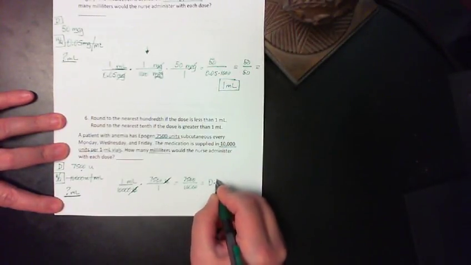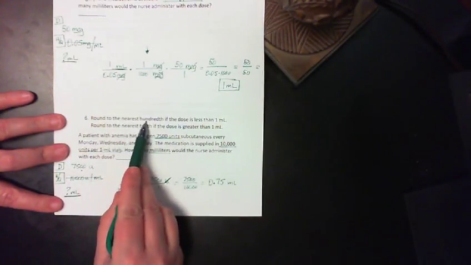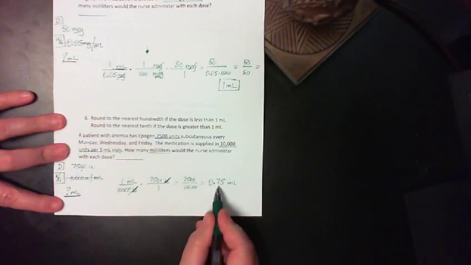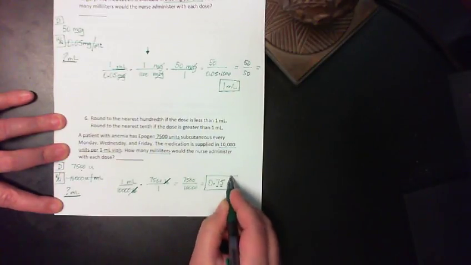And that is going to leave us with 0.75 milliliters. So up here, you remember if it was less than 1, round to the nearest hundredth. So this is the hundredth place, so we would leave that at 0.75 milliliters.